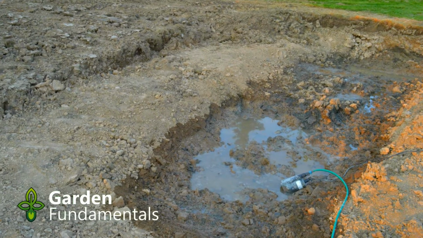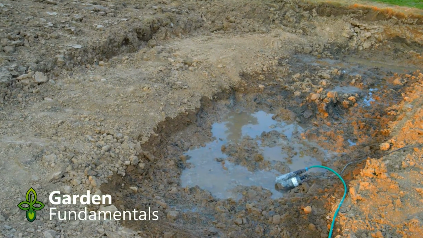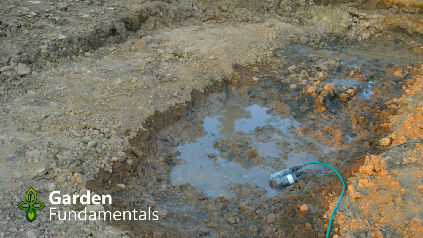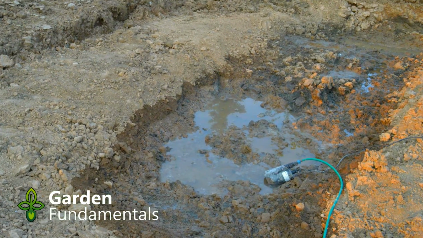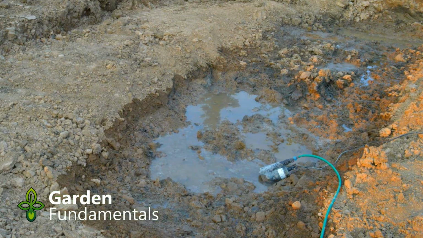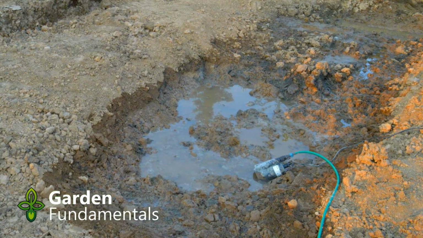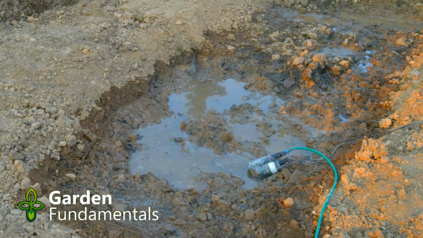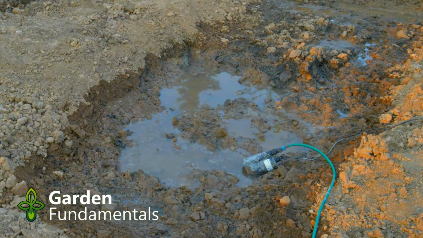This pond is being built around the 3rd week of May. The water table is still fairly high, and that's why it's not running away here. So we've taken a sump pump and we're going to pump out as much of the water as we can to dry up the area before we proceed with the liner.